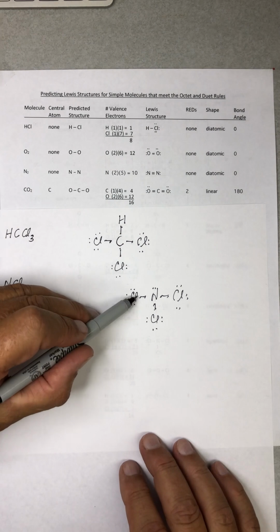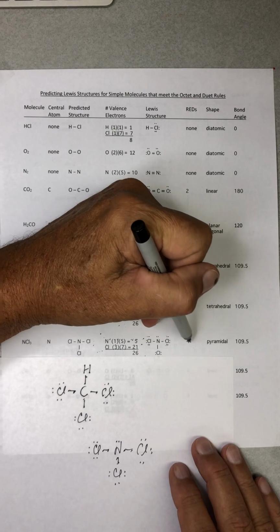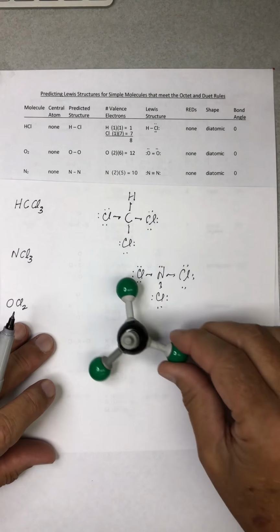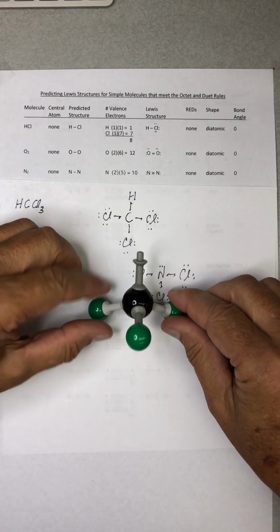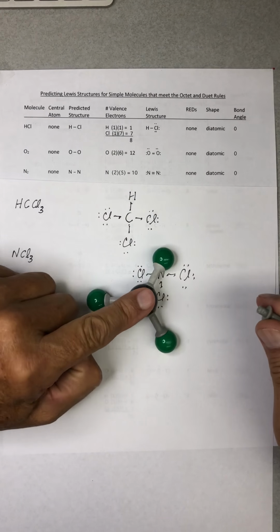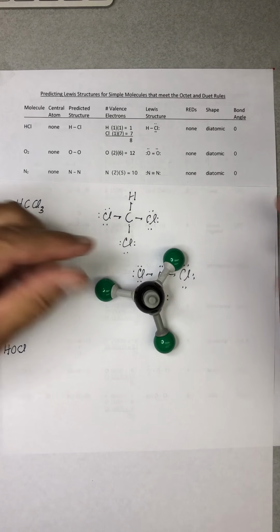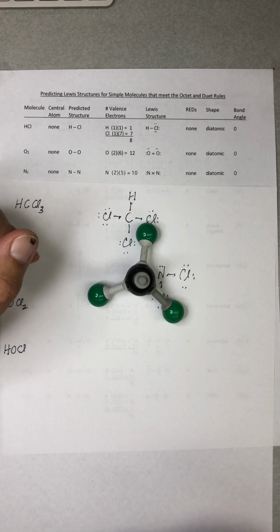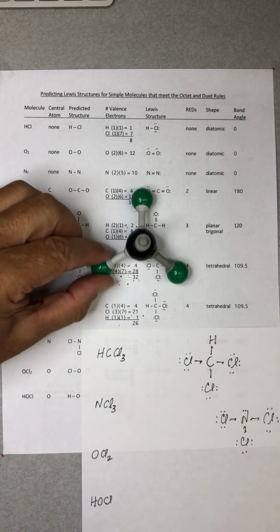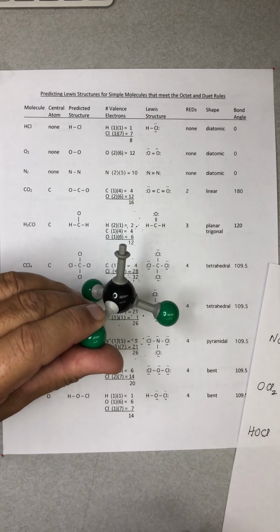Now, I have 1, 2, 3, 4 regions of electron density, making this a pyramidal molecule, bond angles 109.5 degrees. So here would be a model of that. This would be showing you the non-bonding electron pair. The reason why this is not flat or planar is because these electron pairs repel the other electron pairs, giving it depth. So we just call it pyramidal. There's other ways to describe it, but pyramidal is good enough. Okay? Again, 109.5 degrees.